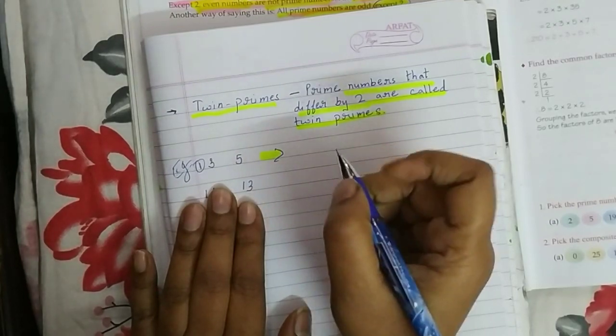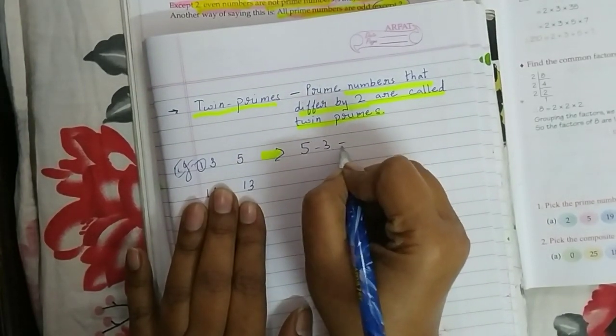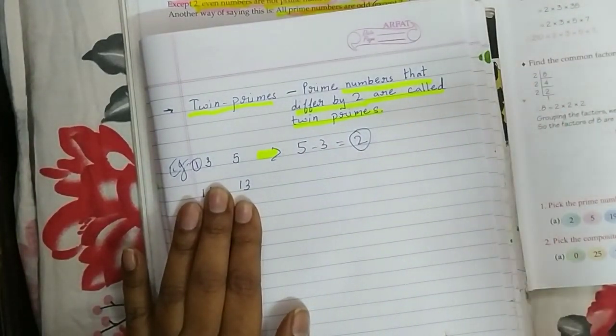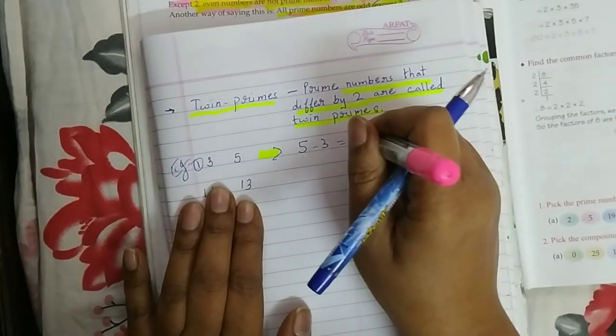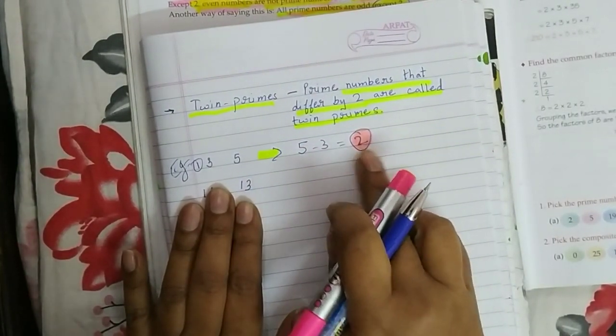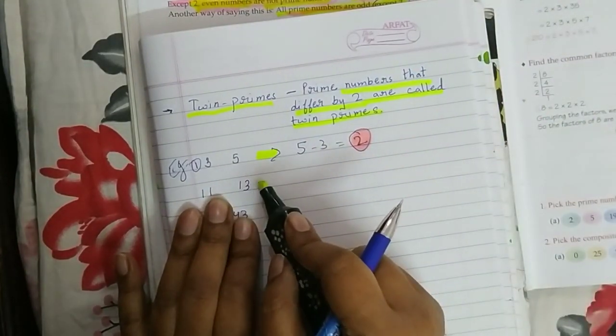When we subtract, 5 minus 3 is what? 2. So what is this, children? This is twin prime numbers, because the difference of 5 and 3 is 2. They differ by 2.